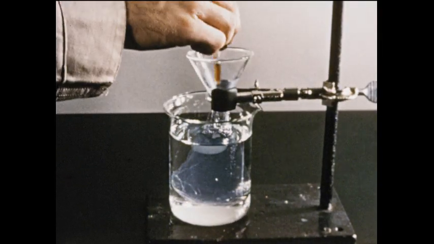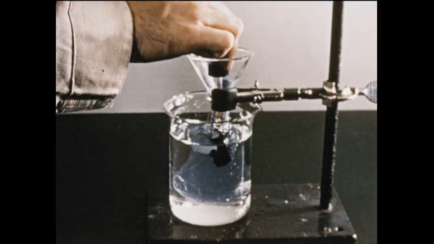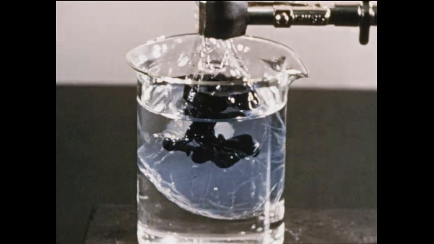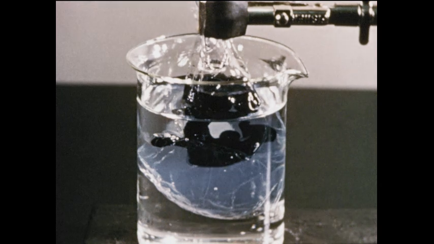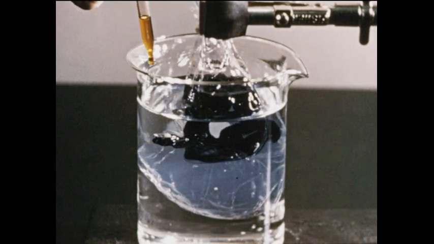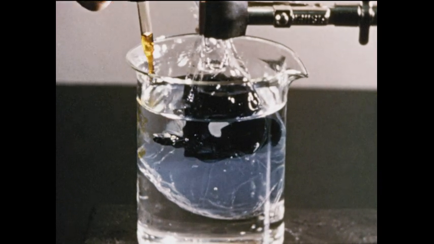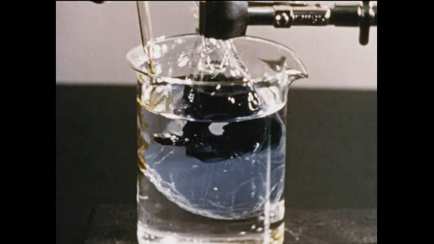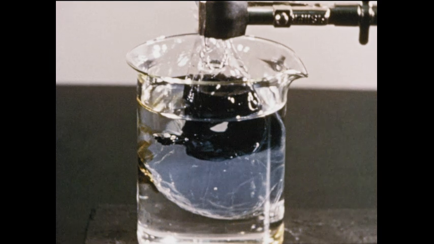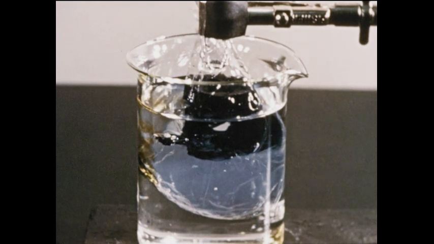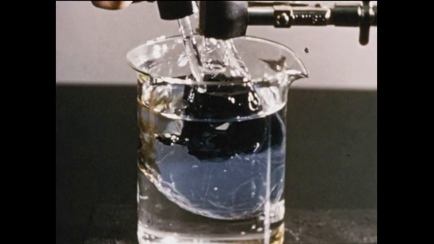When iodine, a reagent used to test for starch, is added to the bag, it turns blue, showing that starch is still in the bag. Iodine in the surrounding water shows no blue reaction, so starch didn't pass through the membrane. Silver nitrate is a reagent used to test for the chloride ion of salt.